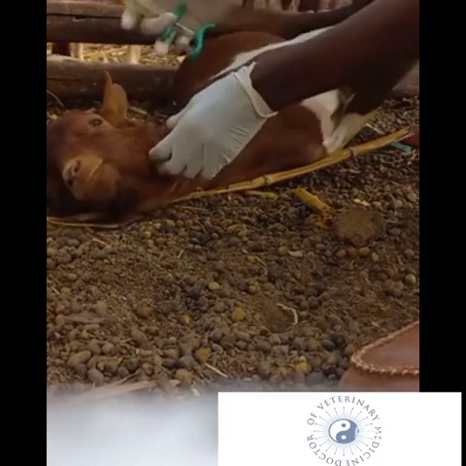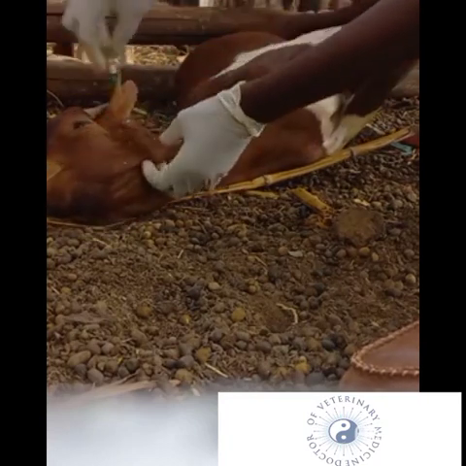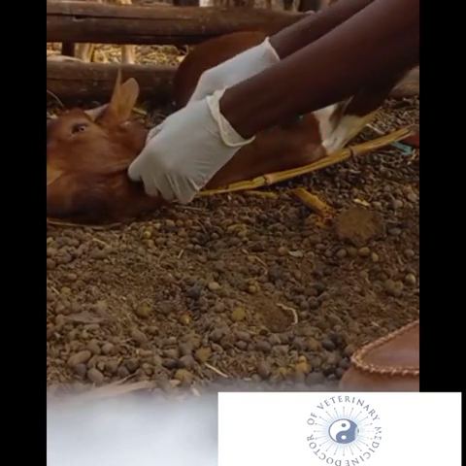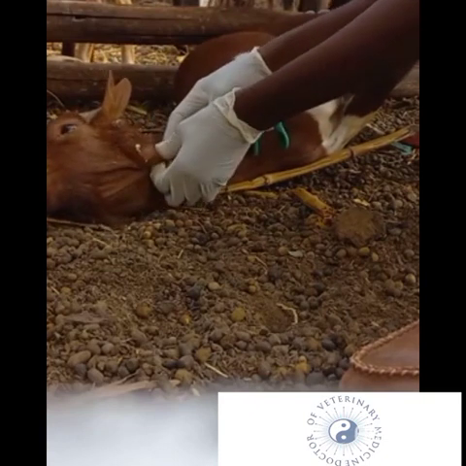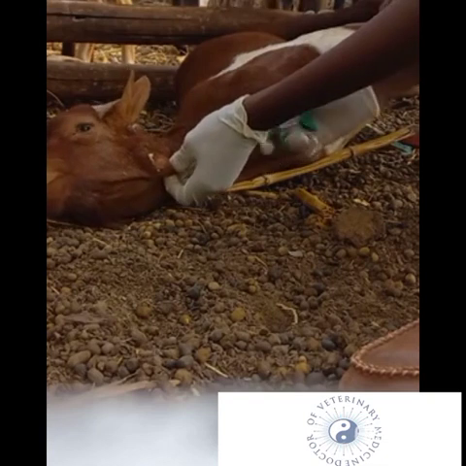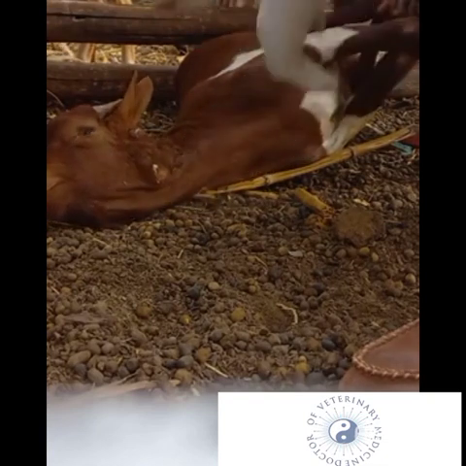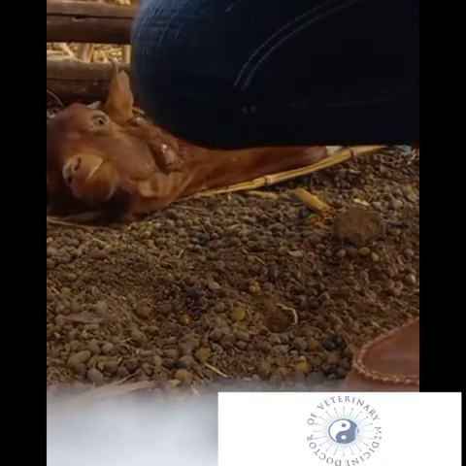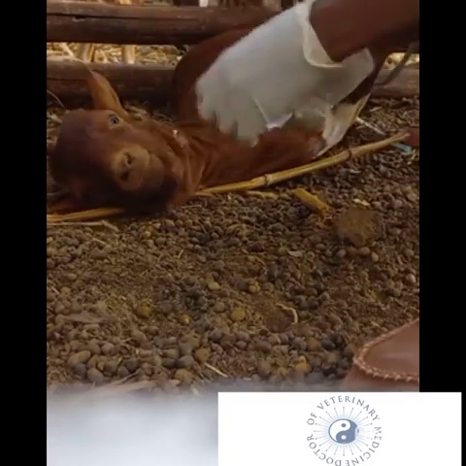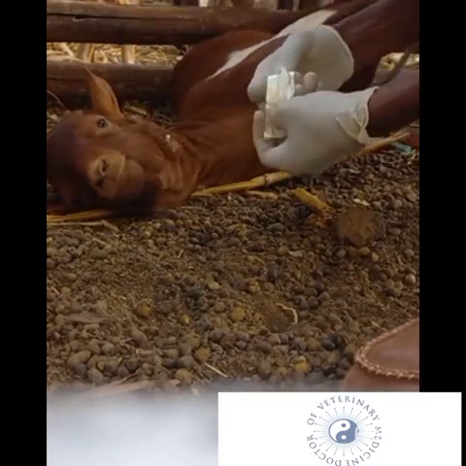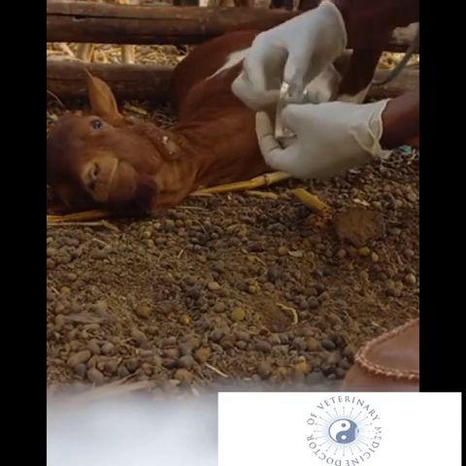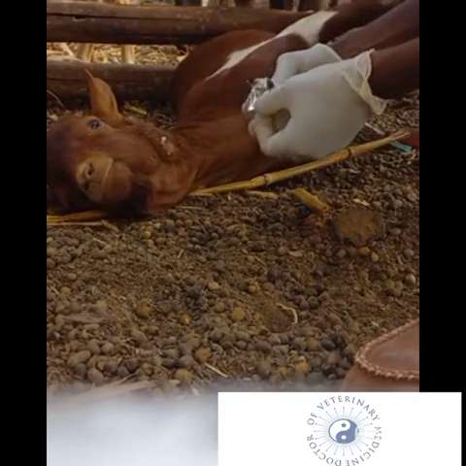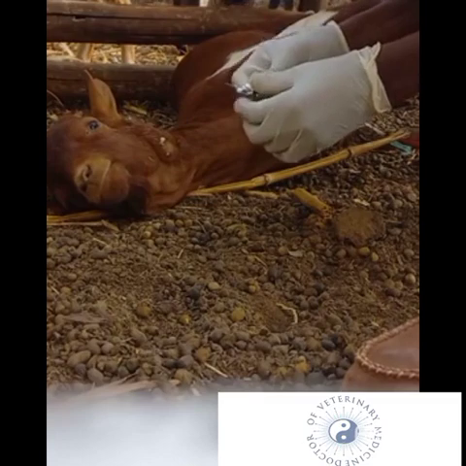I'm already complete with injecting the area. Okay, I'm preparing my surgical blade, the new one. I'm preparing the surgical blade there for incision.